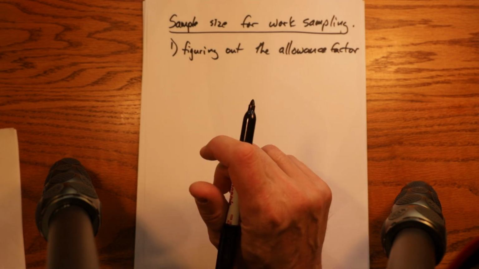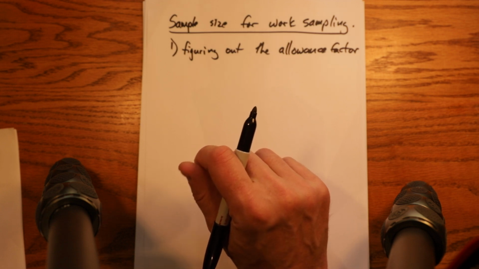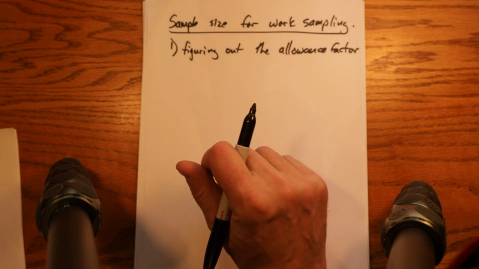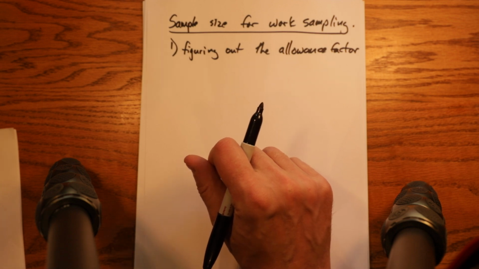So the allowance factor is the proportion of their total time that they spend doing stuff that isn't that specific task. And you use that allowance factor to adjust the time so that you can set an expectation of how much they can get done in a day.